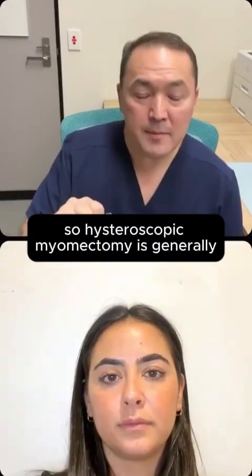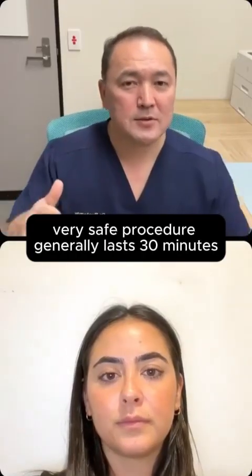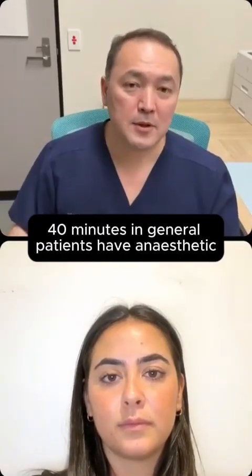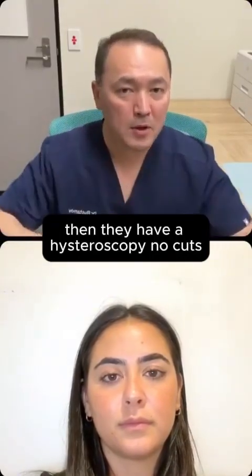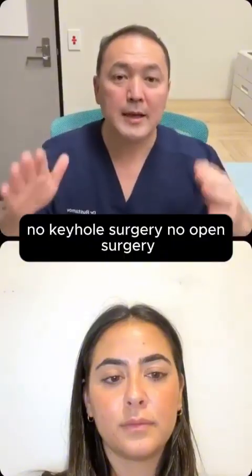So hysteroscopic myomectomy is generally a very safe procedure. It generally lasts 30 to 40 minutes. In general, patients have an anesthetic, then they have a hysteroscopy. No cuts, no keyhole surgery, no open surgery.